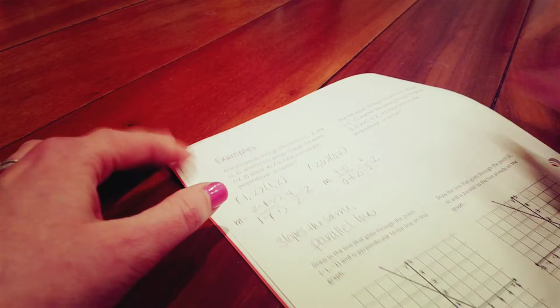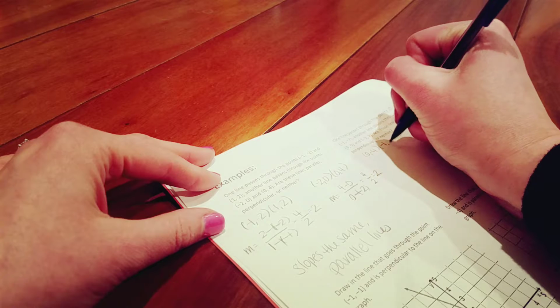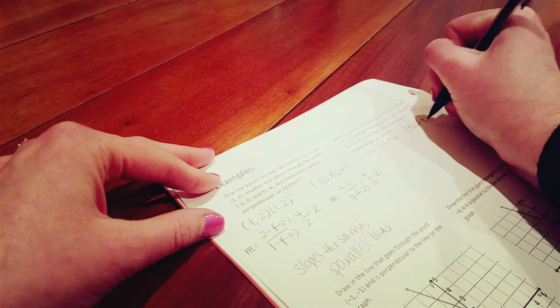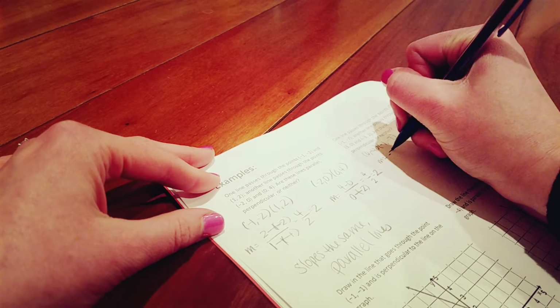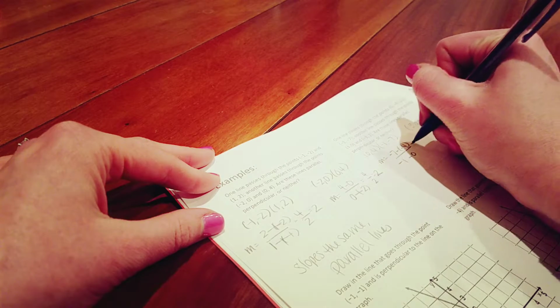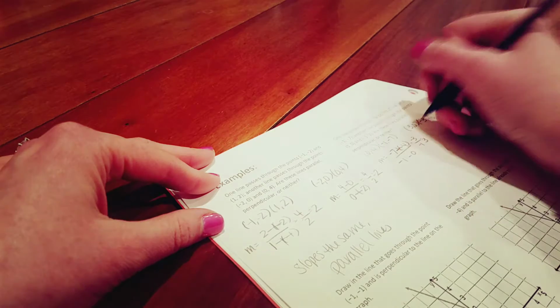If I take a look at the next one, one line passes through the points (0, -4) and (-1, -7). The other one is through the points (3, 0) and (-3, 2). So find my slope. Negative 7 minus negative 4 over negative 1 minus 0. It's going to give me negative 3 over negative 1, which is just 3.